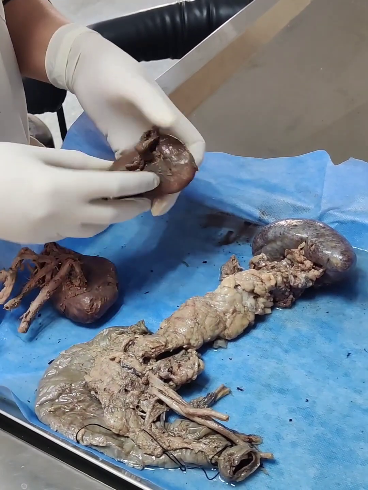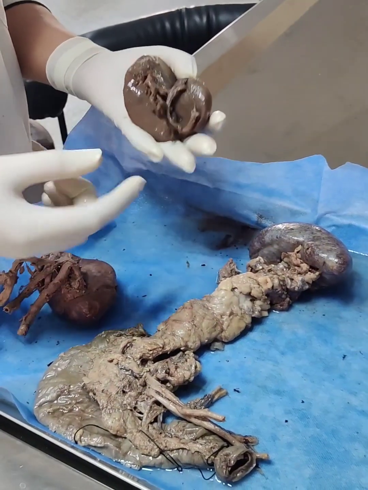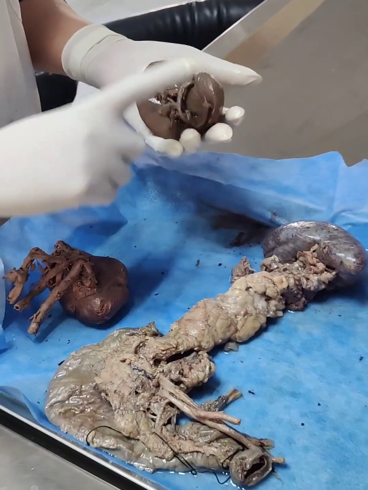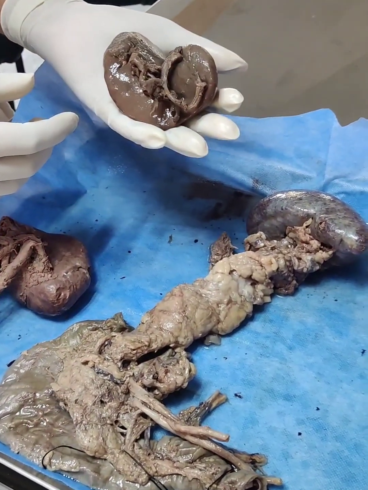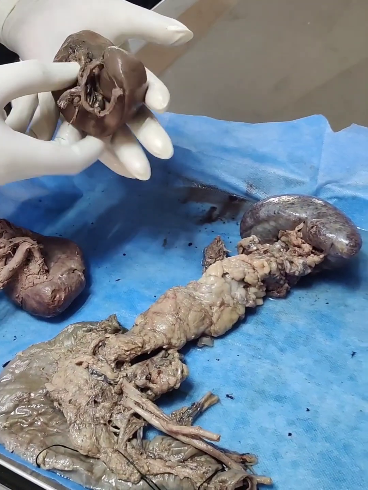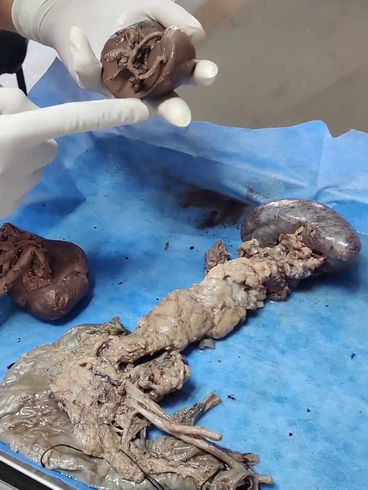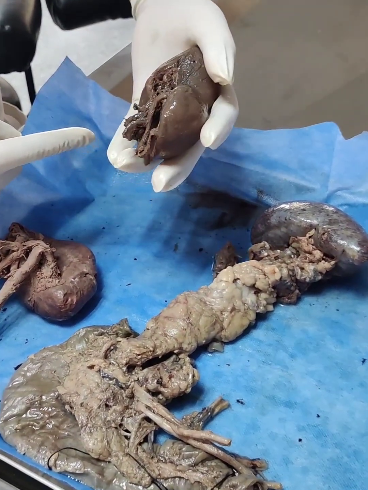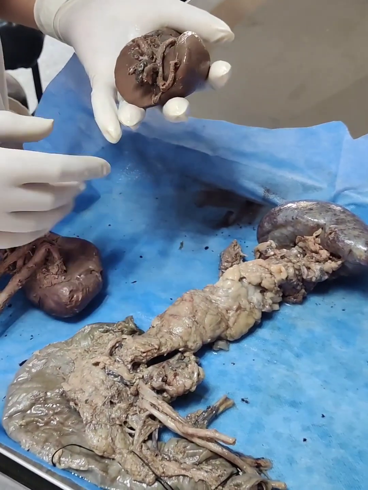And these are the specimens for the spleen. Here we can see the dimensions of the spleen. It is 5 inches long, 3 inches broad, and 7 ounces in weight. Now the ribs which are related to the spleen are the 9th, 10th and 11th ribs. So these are the 3 ribs which are in contact with the spleen at its location.